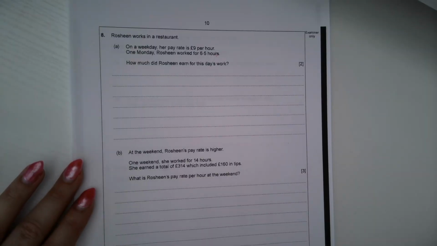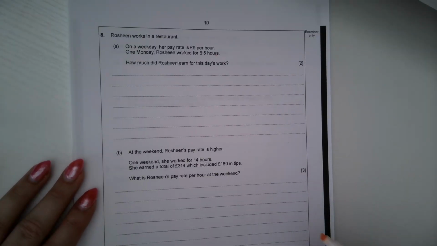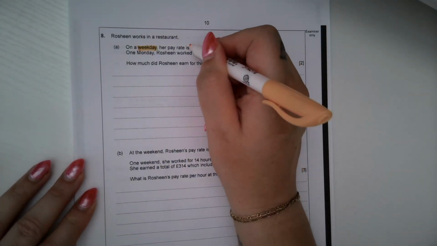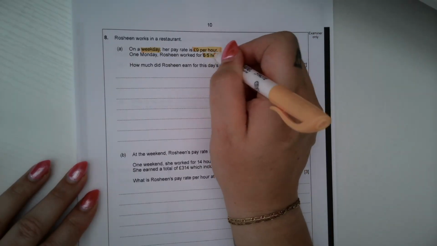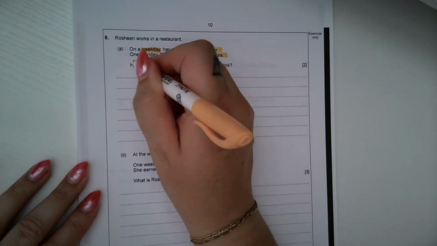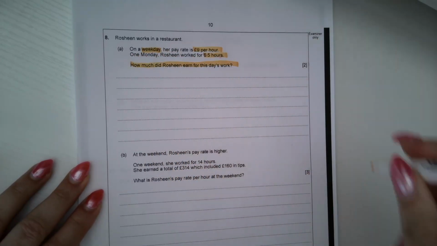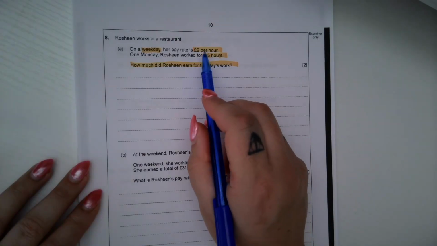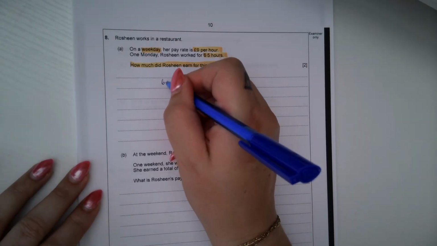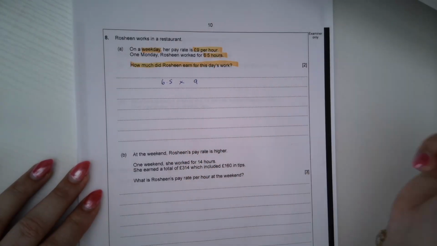Question 8. Rasheen works in a restaurant. Part A. On a weekday, her pay rate is £9 per hour. One Monday, Rasheen worked for 6.5 hours. How much did Rasheen earn for this day's work? So 6.5 hours at £9 per hour. So we're doing 6.5 multiplied by 9.